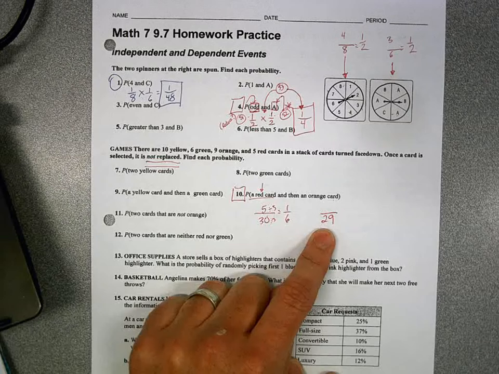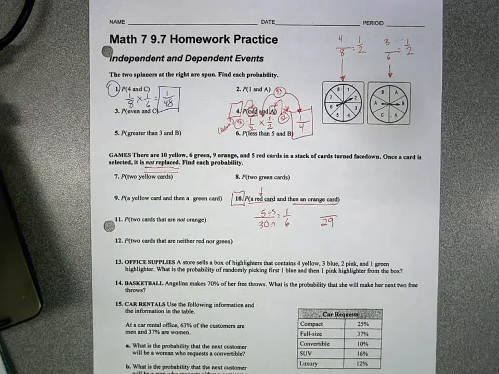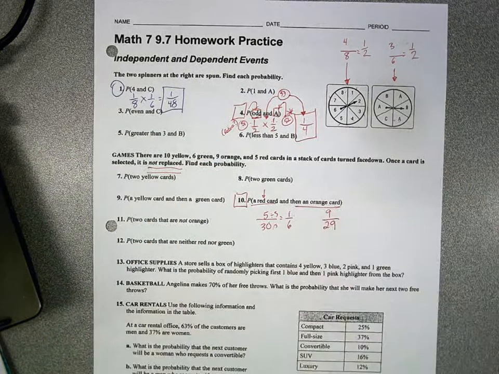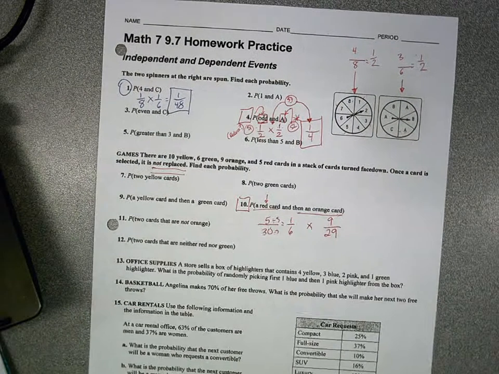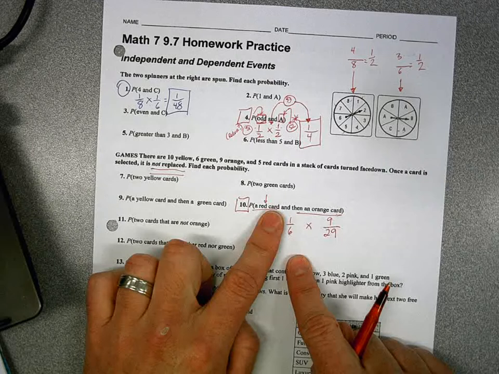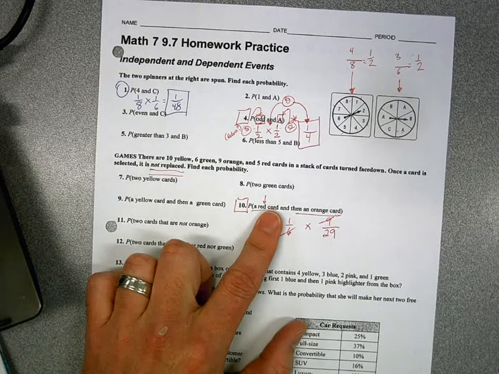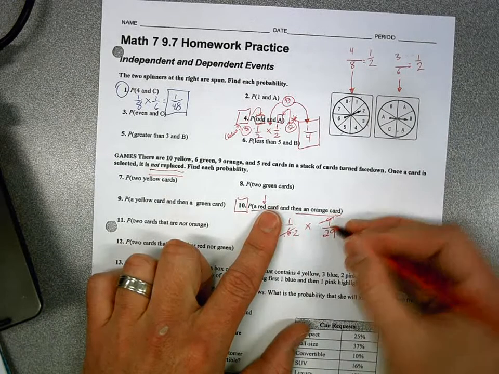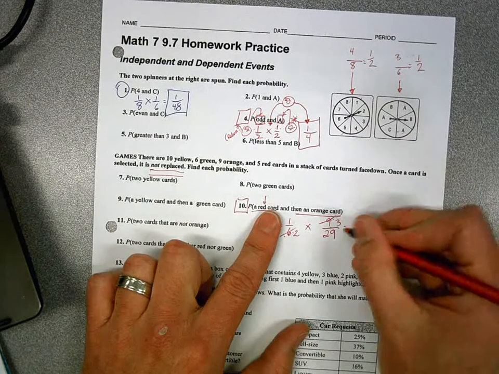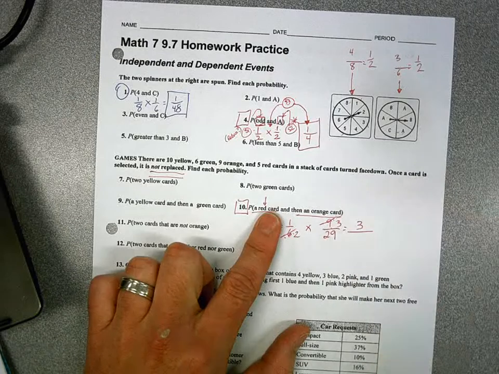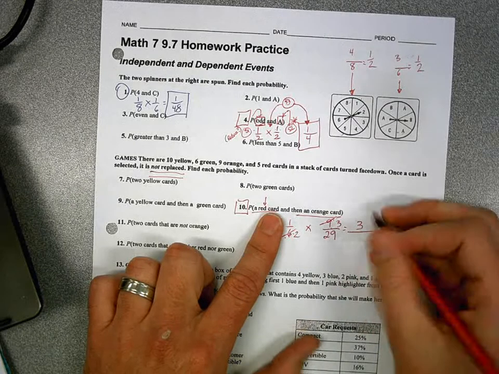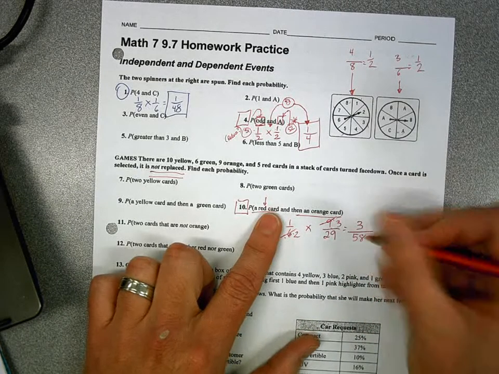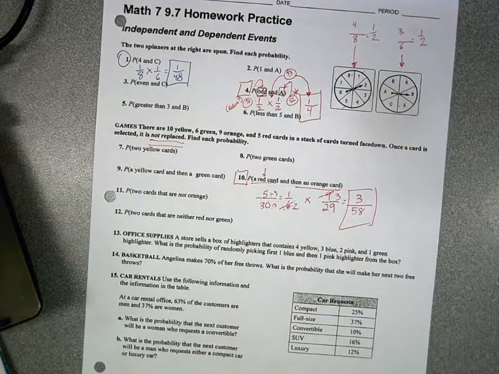Then we need to choose an orange card. How many orange cards are there? 9. Now there's 9 orange cards. All right, now I multiply them. Now, we didn't say this in our notes, but when you have big numbers like this, you definitely cross-reduce. 9 and 6. All right, I can reduce both by 3. 6 divided by 3 is 2. 9 divided by 3 is 3. When I multiply straight across, I get 1 times 3 is 3. 2 times 29, well, 2 times 30 is 60. Yeah, 2 29s would be 2 less, which would be 58. We have a 3/58 chance of winning the game.